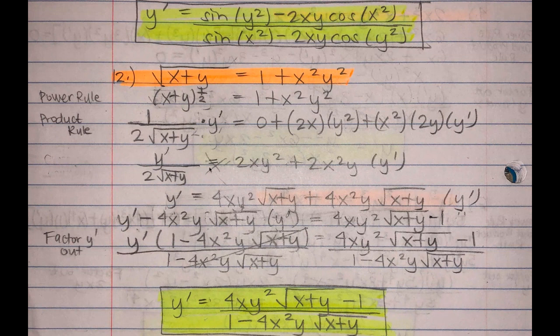And then here I cross multiply. You cross multiply? Oh, I see. Okay. So y prime equals 4x squared times radical x plus 4xy squared times radical x plus y plus 4x squared y times radical x plus y times y prime. Okay, so I have to get all the terms with y prime on one side. I move them to the left.